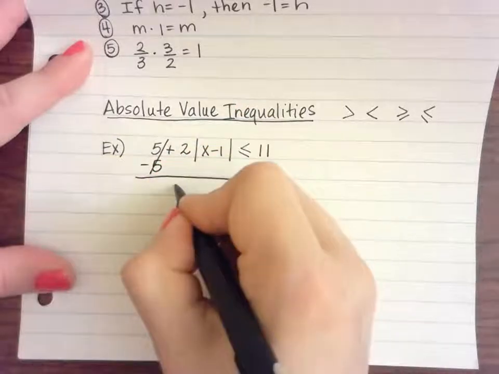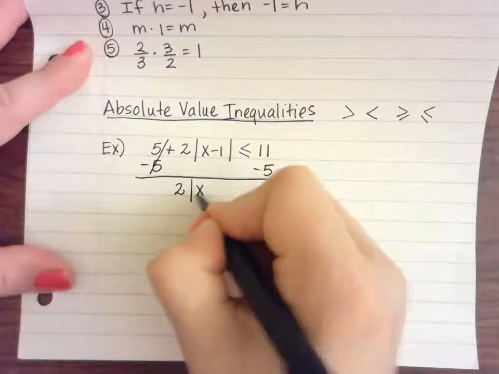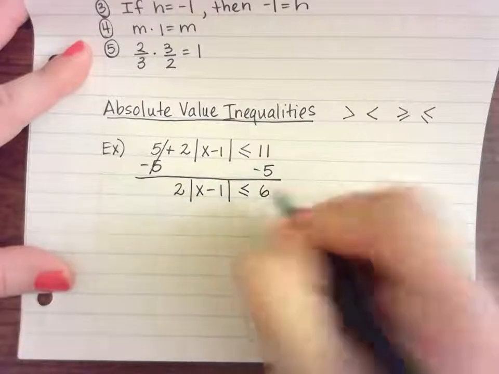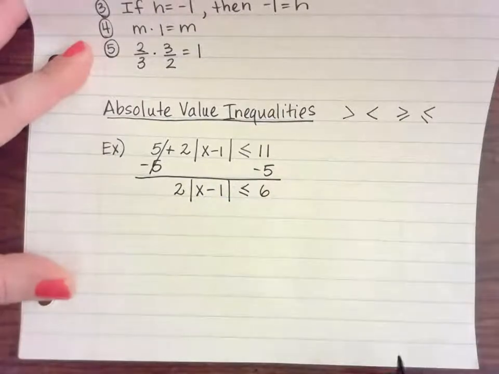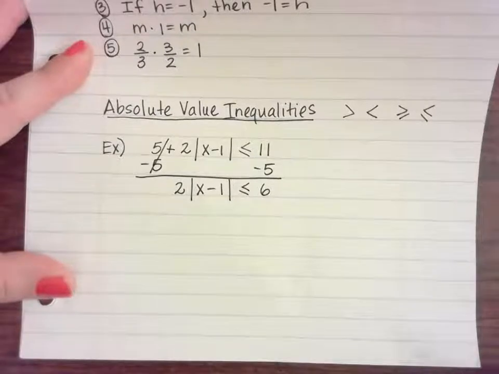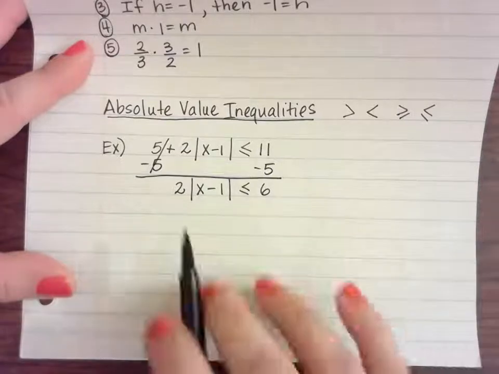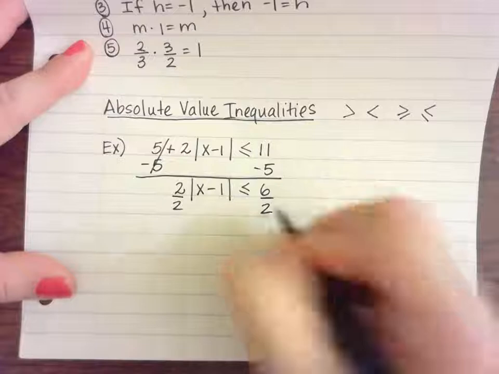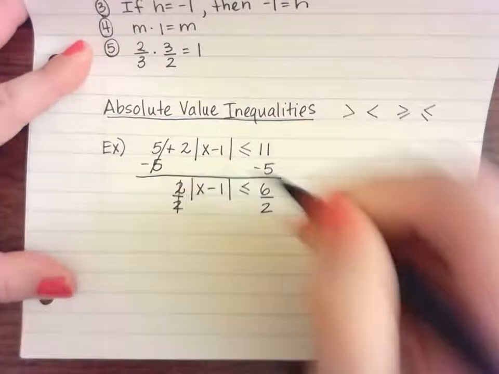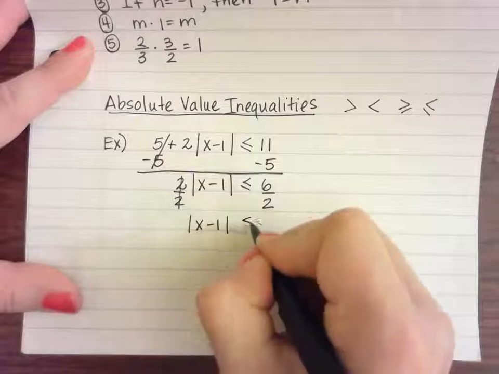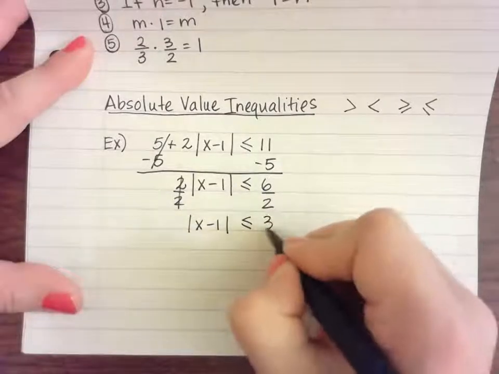And then you're going to bring down the 2 and then times the absolute value of x minus 1. And that's less than or equal to 6. Now, some of you like to distribute, some of you like to divide. At this point, you can do either one and be just fine. I think since 2 goes into 6, I'm just going to divide. So divide by 2 on both sides. So we have the absolute value of x minus 1 is less than or equal to 3.